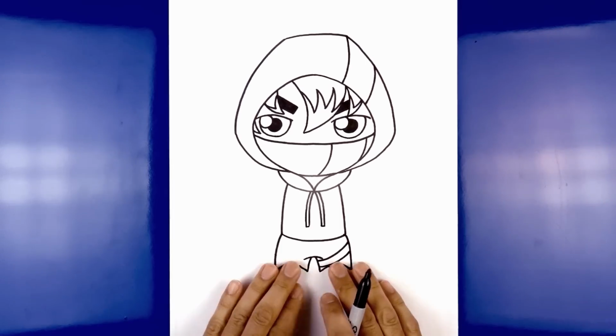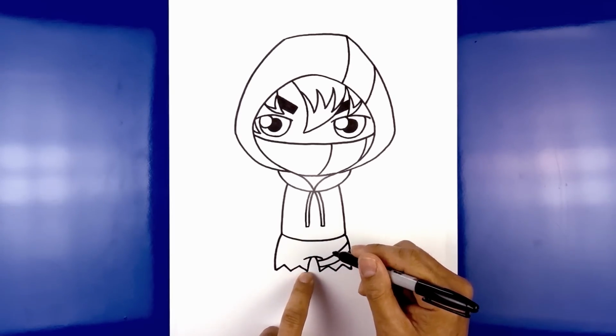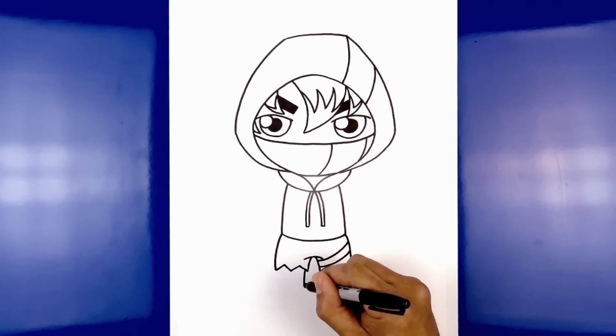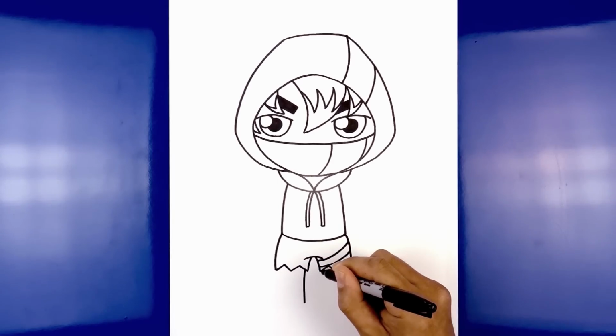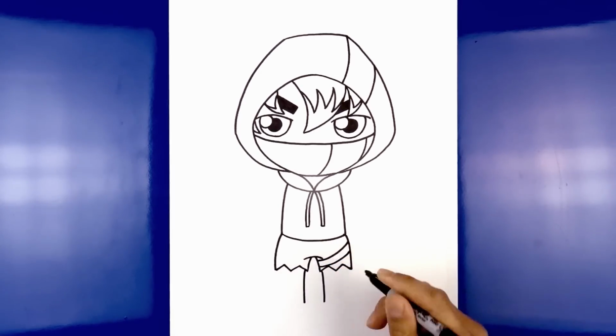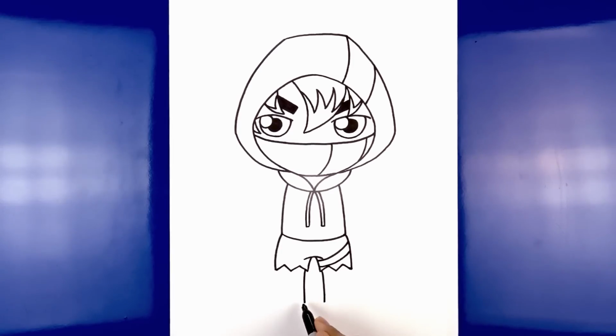Now we tuck the legs in underneath the shorts. So from this point, I want to step out, curve out, and then down towards the left heel. And we'll do the same thing on the right. Let's round out the bottom of the feet. Starting from the left heel, we're going to curve down and up towards the toe.